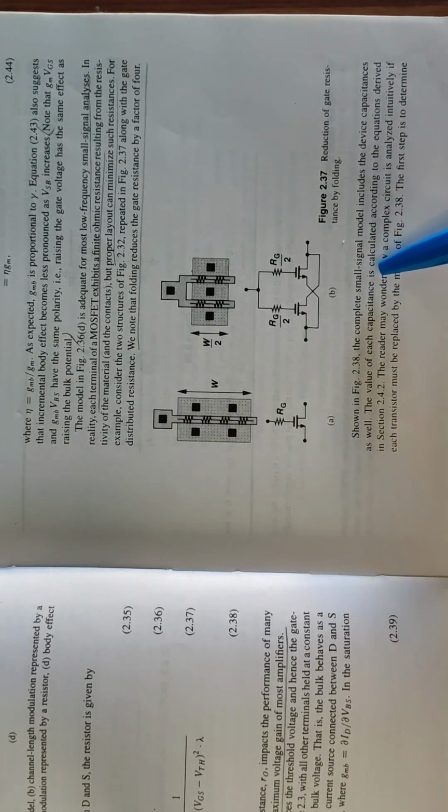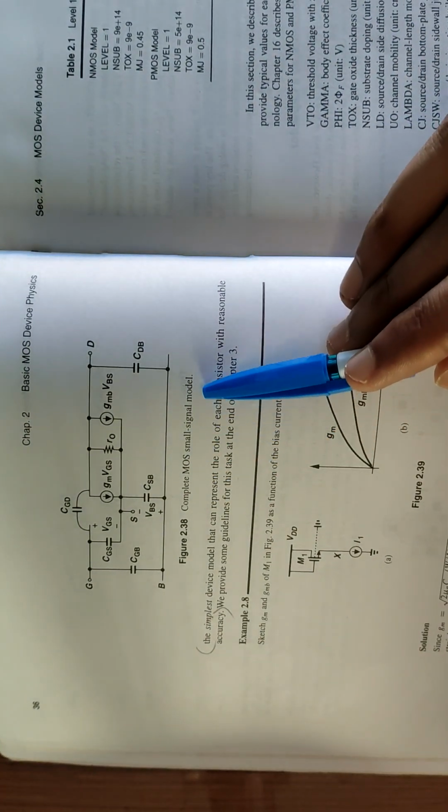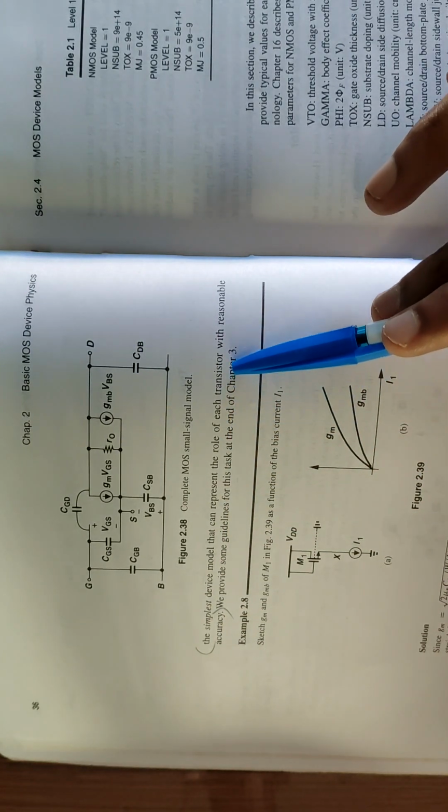Shown in the figure, the complete small-signal model includes the device capacitances as well. The value of each capacitance is calculated according to the equations derived in the section. The reader may wonder how a complex circuit is analyzed intuitively if each transistor must be replaced by the model of the figure. The first step is to determine the simplest device model that can represent the role of each transistor with reasonable accuracy. Here you can see the figure, the complete MOS small-signal model. We provide some guidelines for this task at the end of Chapter 3.